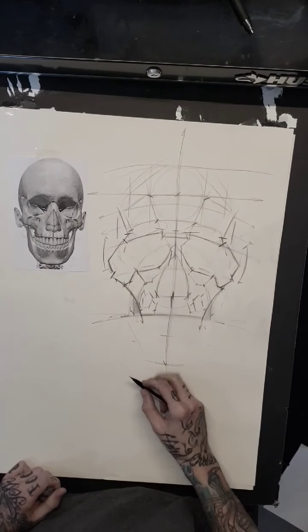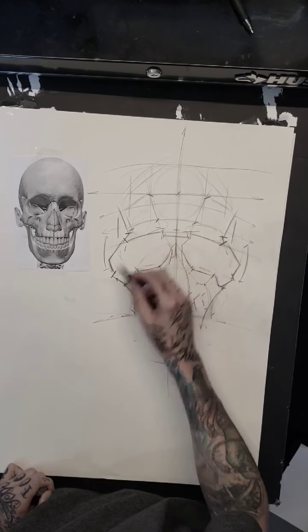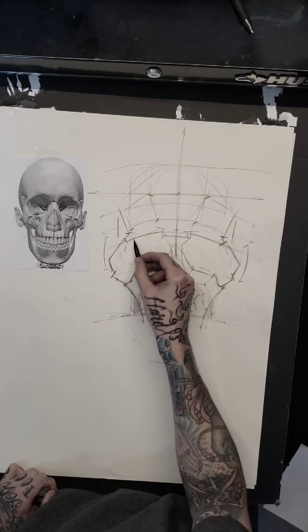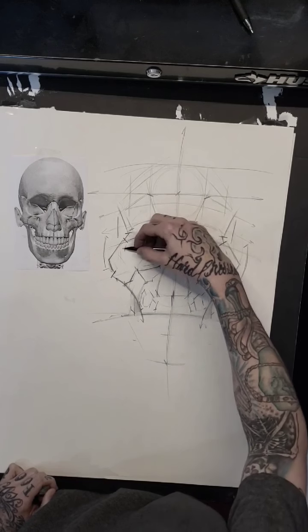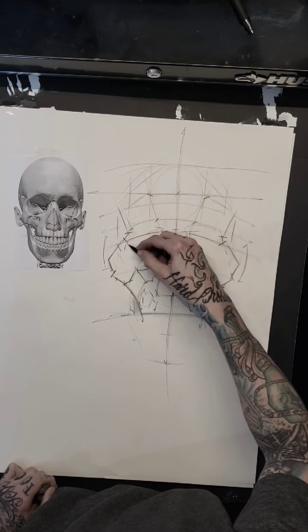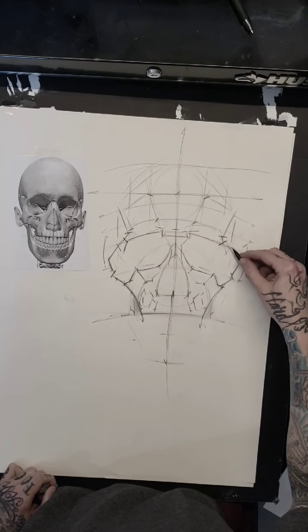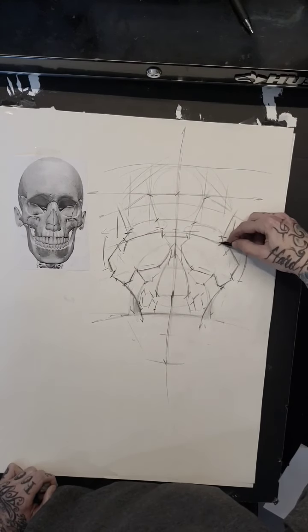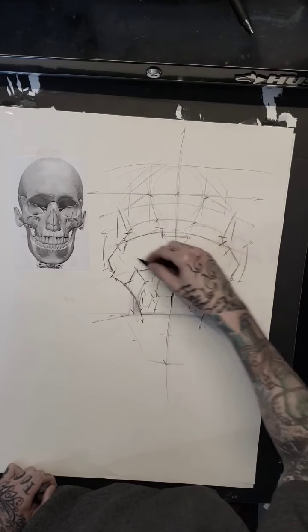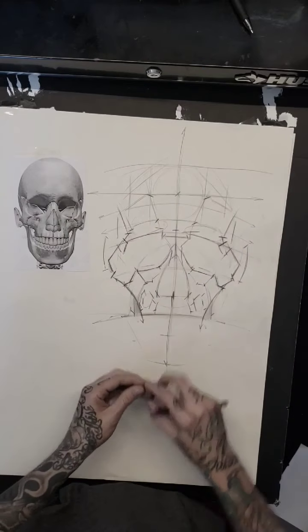All right, boom. And then on the top here, what we have is the zygomatic frontal process. So that's right in this area here. So what I'm going to do is I'm going to use straight lines to mark these. Okay, so that will be approximately in this area here.